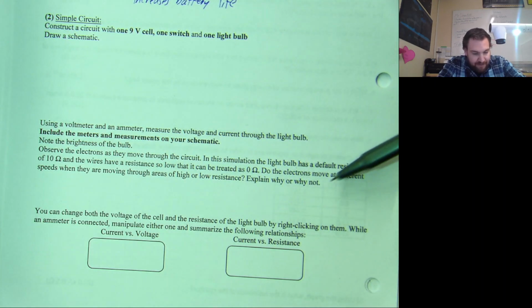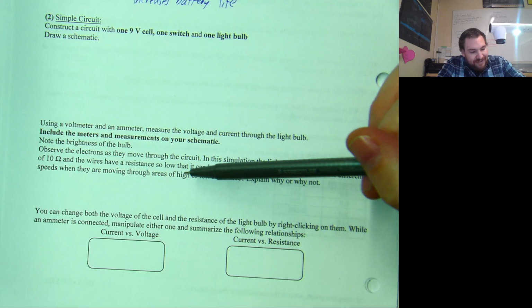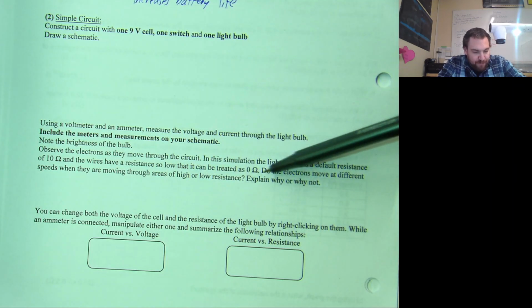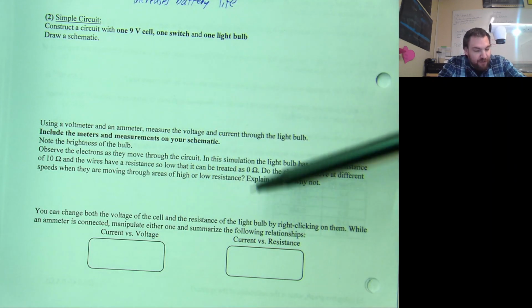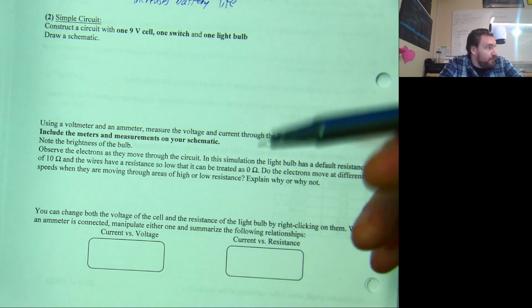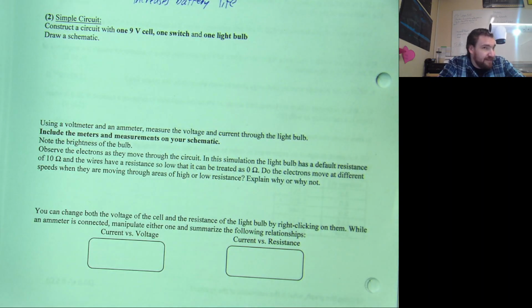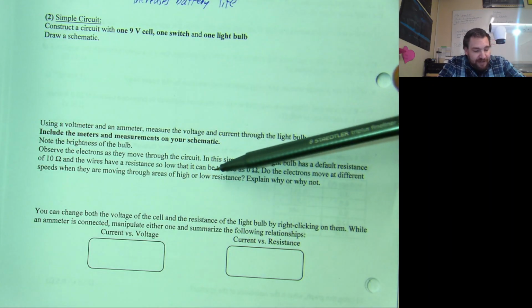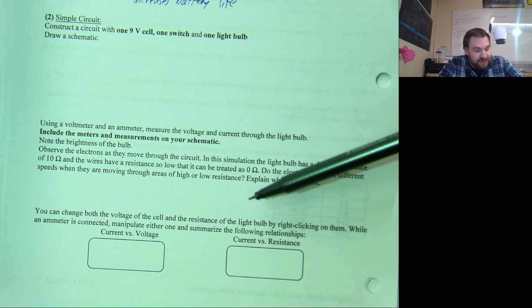In the simulation, the light bulb has a default resistance of 10. Wires have a resistance basically of 0. Do the electrons move at different speeds throughout? Explain why or why not. Gurkir and I kind of talked about this in front of the class. What did you guys find? Do the electrons move at different speeds when moving through different areas of the circuit? No. Are we cool with why that is?